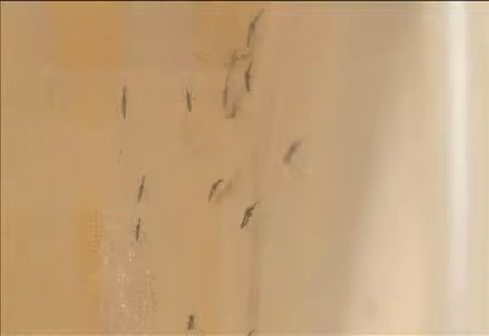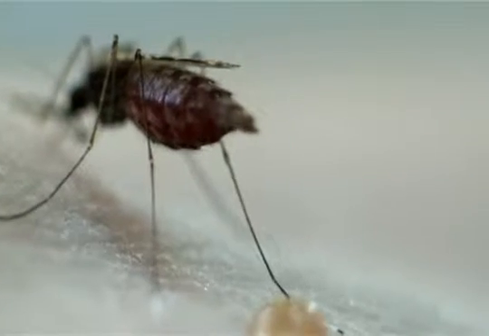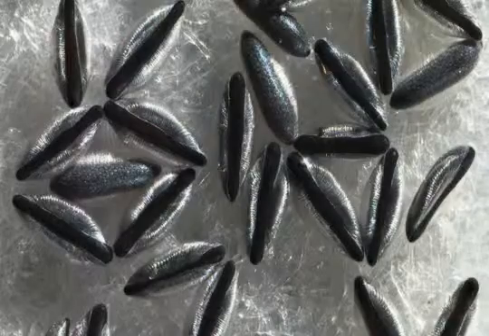The males form large swarms, usually around dusk. Females fly into the swarms to mate. Females may take a blood meal every 2 to 3 days. Blood is needed to develop their eggs. A female will lay a batch of eggs before it takes the next blood meal.